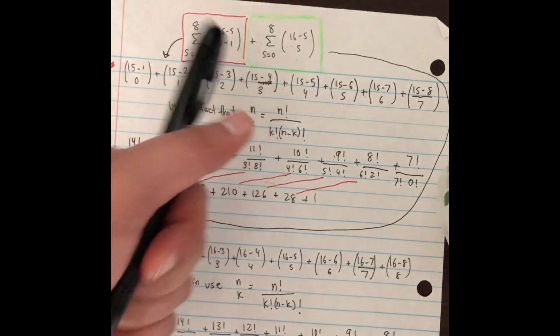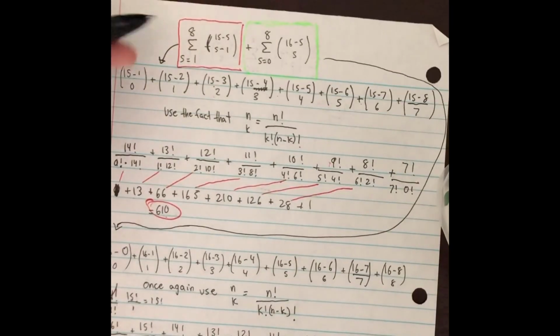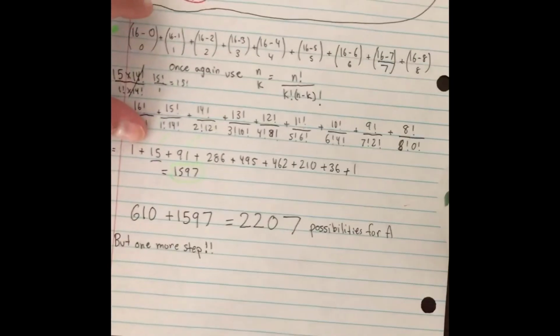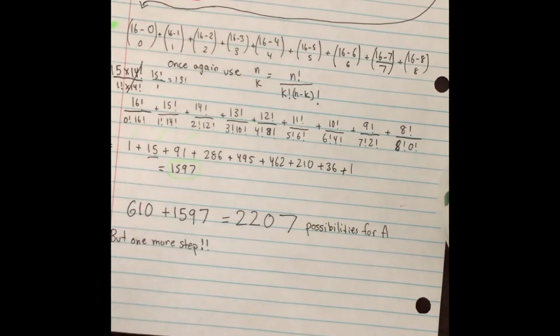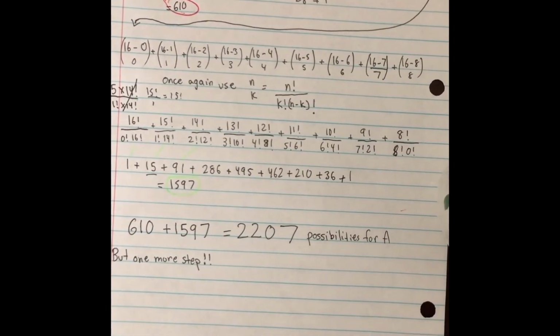So keep in mind that we would have to add up what we got for the first side, 610, and 1,597. So that's equal to 2,207 possibilities for A. So there's 2,207 possibilities that can occur. But we have one more step as well. And that step is to find the number of possibilities with the tails.